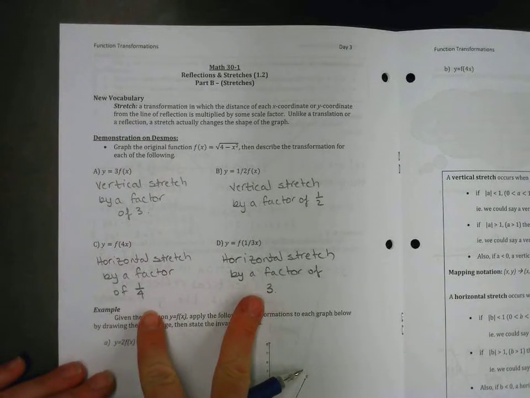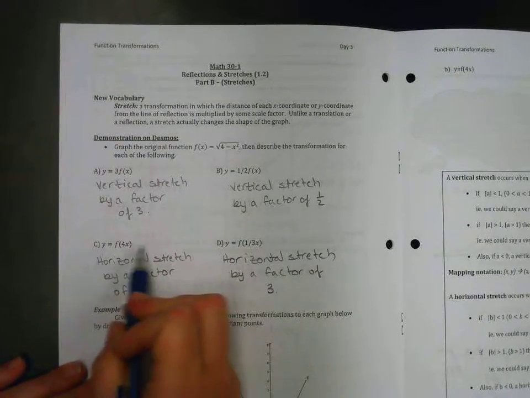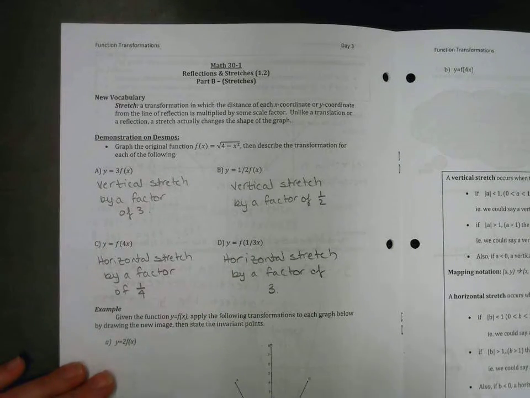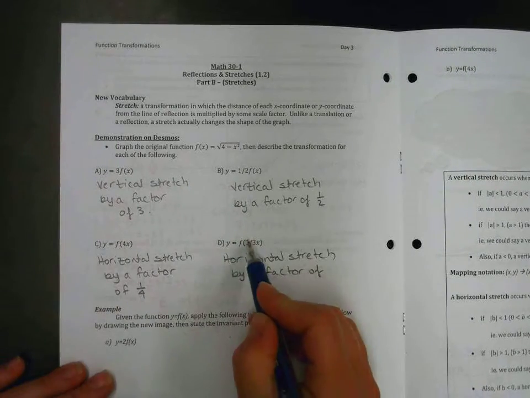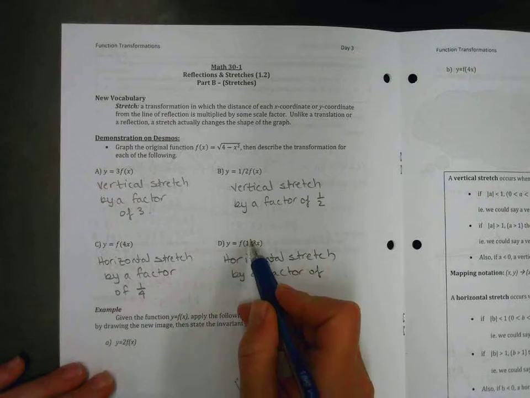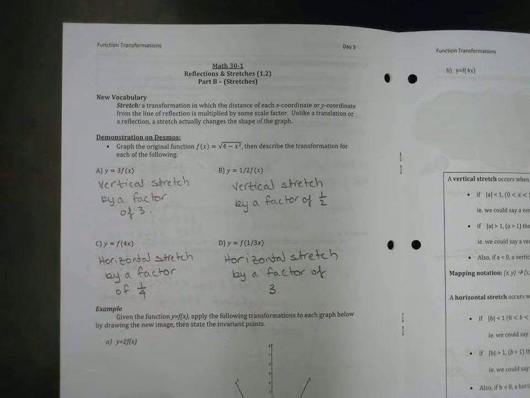So what is happening here is these values are affecting all of the x coordinates on the graph by stretching, giving it a multiplication value of the reciprocal of this value. So the reciprocal of 4 would be 1/4, the reciprocal of 1/3 is 3. Kind of got that out of the way.